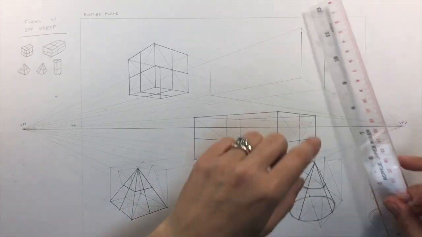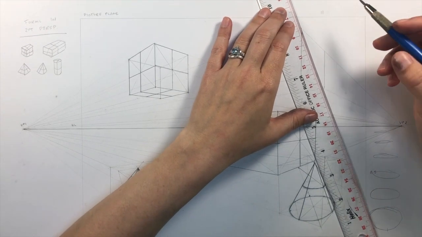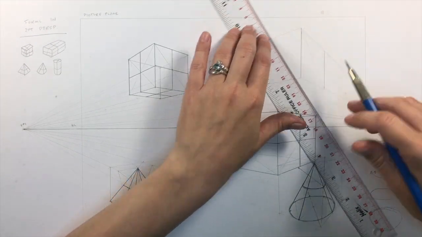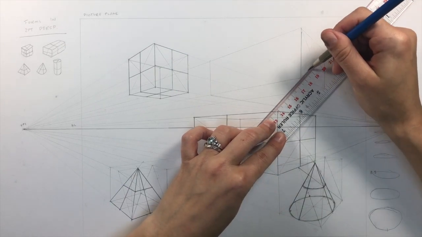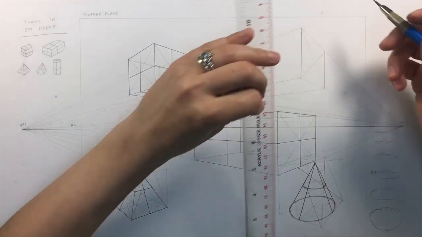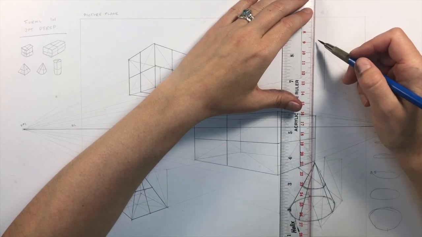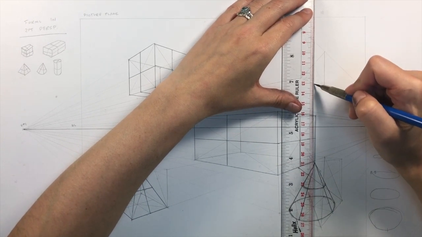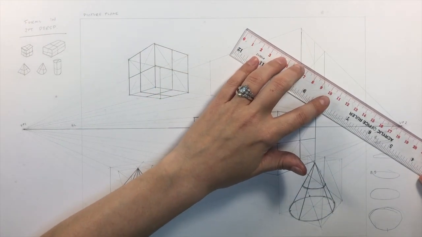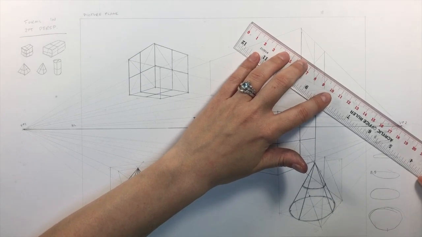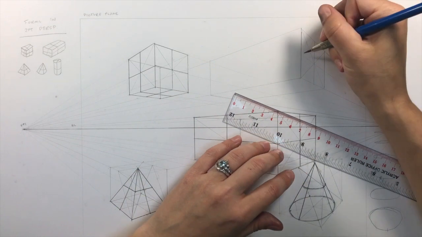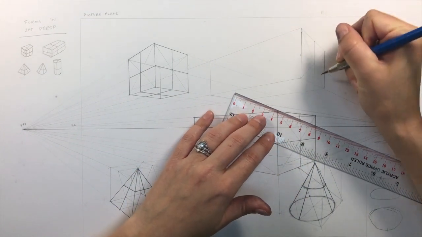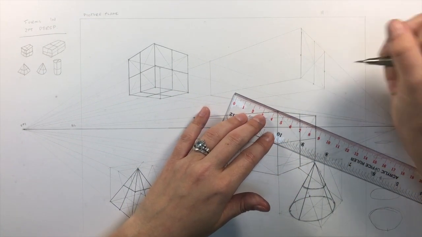So just like I did down here, I'm going to subdivide it to make my ellipse. So now I have the center. And remember, I have to find those 8 points along the edge of where I'm going to make this. So this one goes through the center. So now I have 1, 2, 3, 4 points.